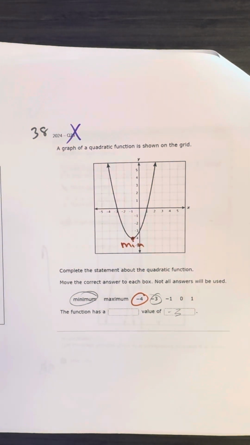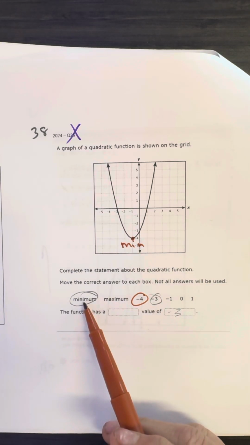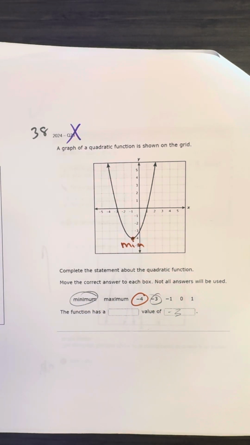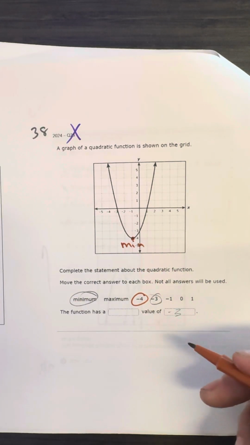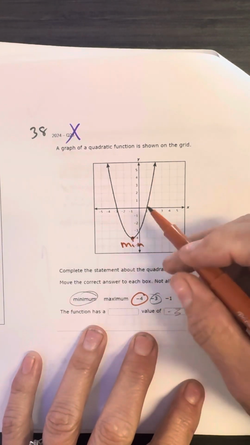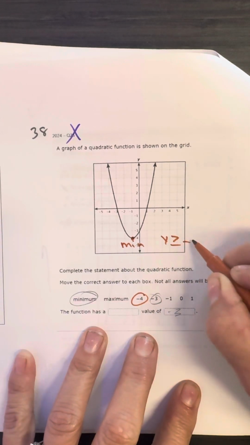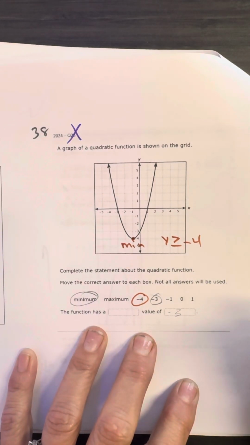Graph the quadratic equation. Let's see, complete the statement. So right there would be a minimum, and right there would be -4, not at 3. So it's not the y-intercept, it's wanting to know the y value of the vertex. And why do you need to know that? Well, one, your range would be y is greater than or equal to the y value of your vertex.